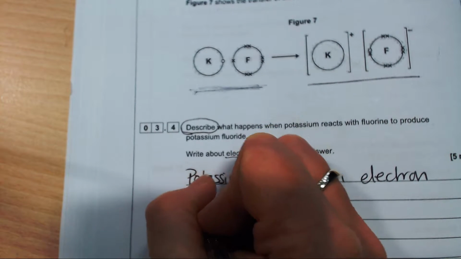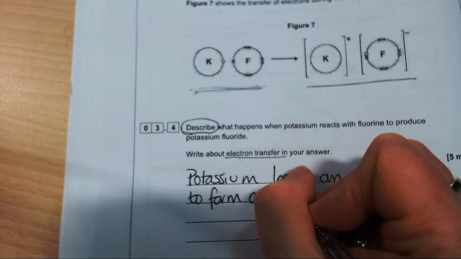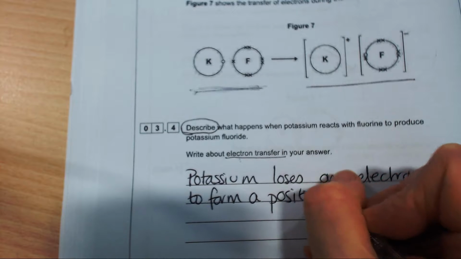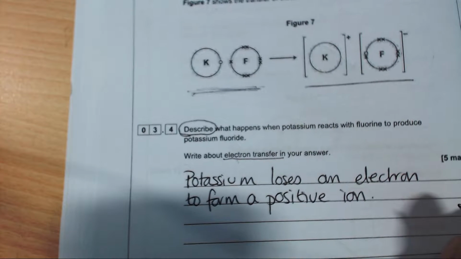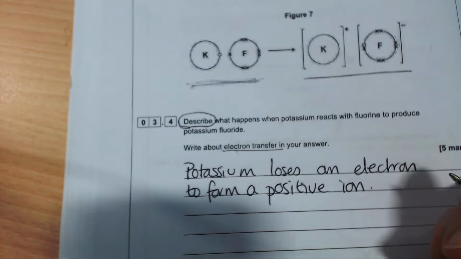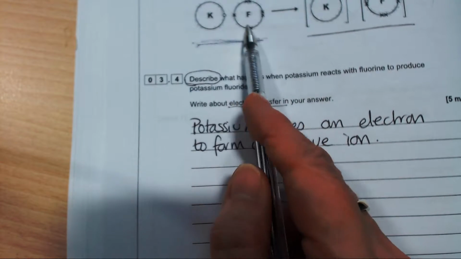And forms a positive ion. You could probably say it gains a positive charge, or now has a positive charge. And what's happening to the fluorine?